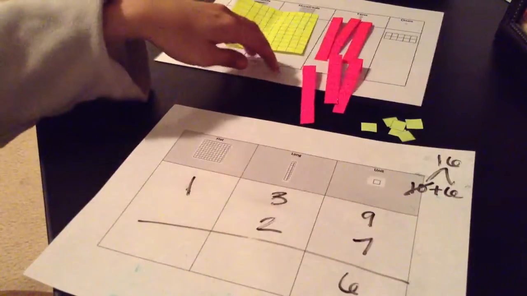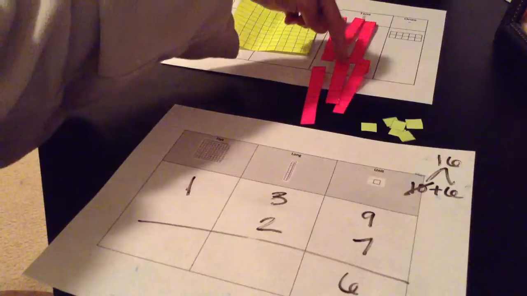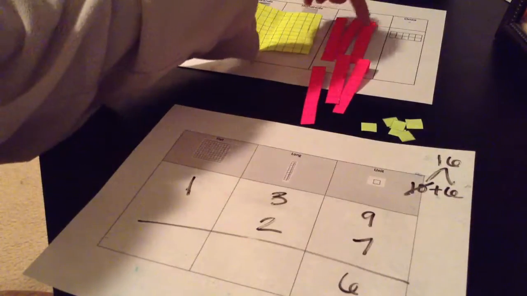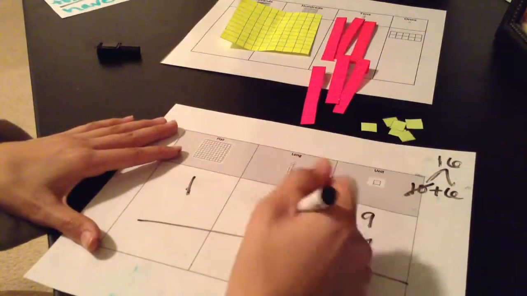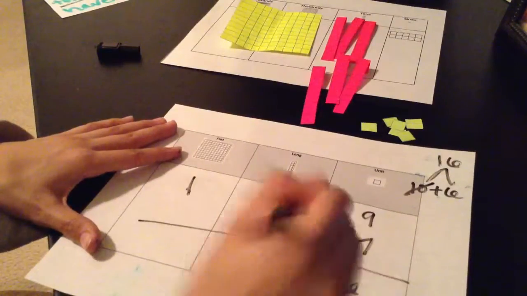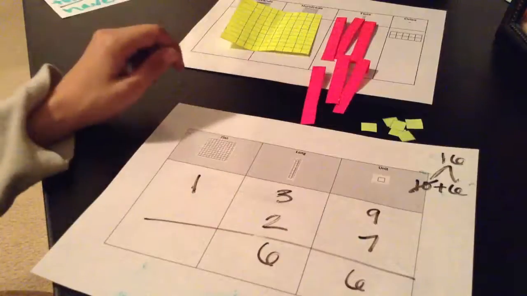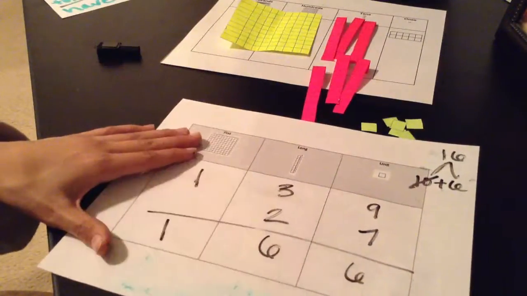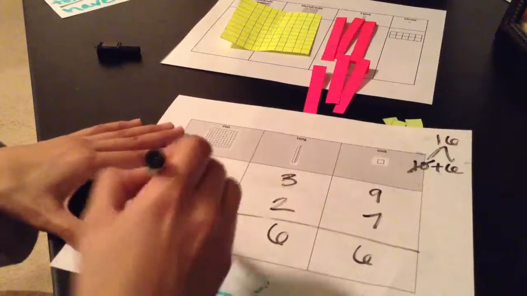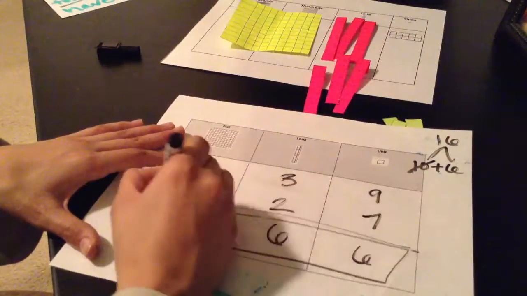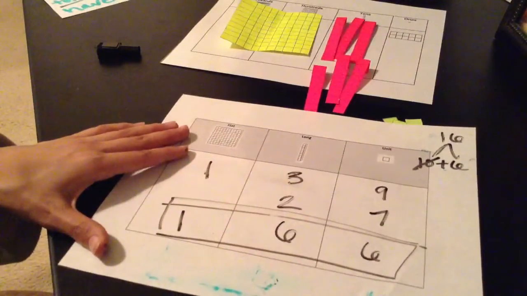Then we go on to our tens. 10, 20, 30, 40, 50, 60. I'm going to put a 6 in my tens column. And then we have 1 flat, which I'm going to put in my hundreds column. So now we know that JC left Claire's with 166 bracelets.